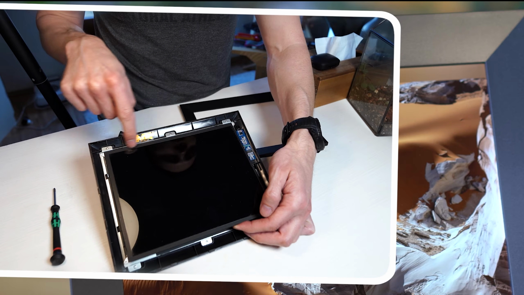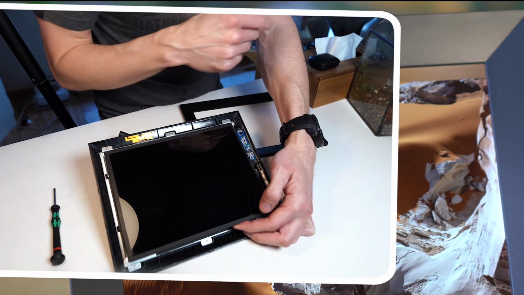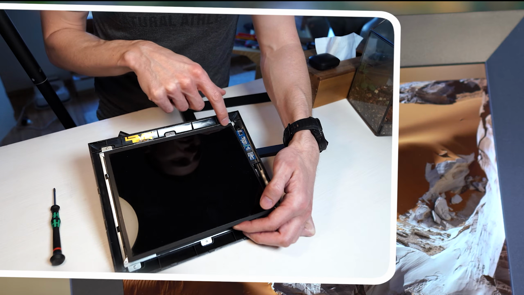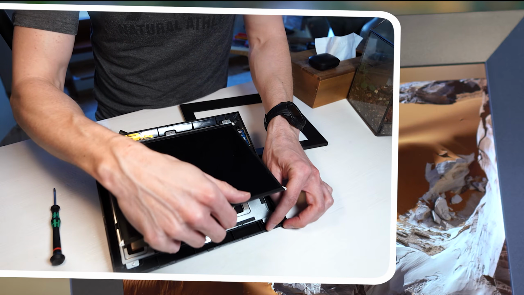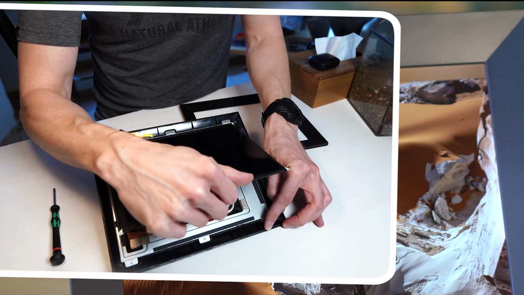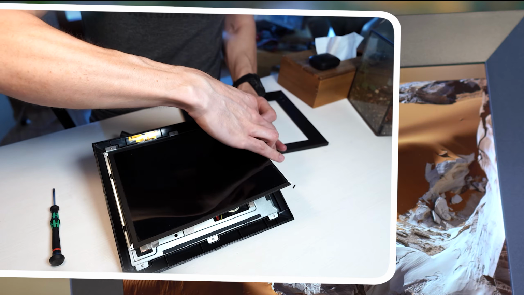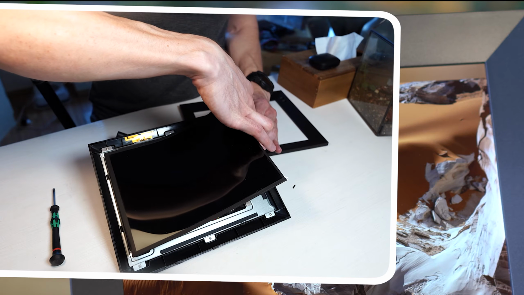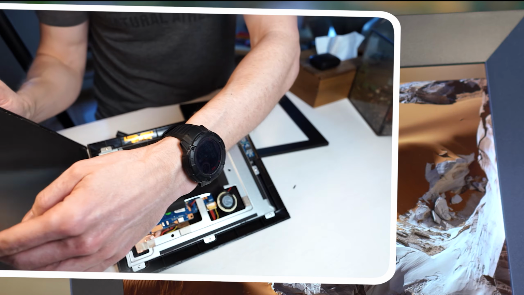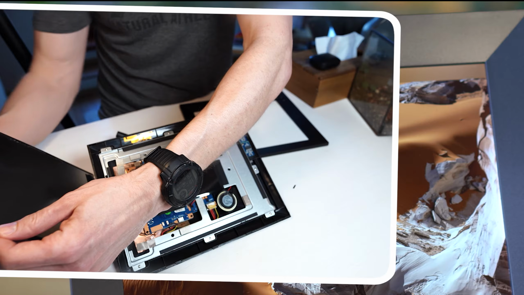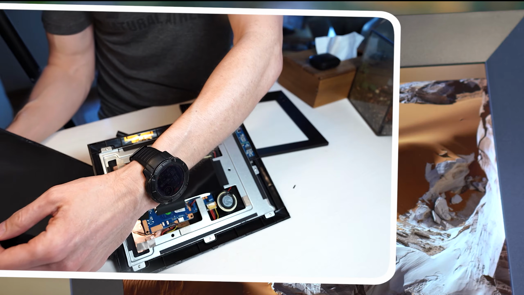Now, it's going to stick to the top, which is actually the bottom of the frame. It's still gonna stick over here because there's some kind of tape that holds it in place. But if you very, very carefully try to lift it, then you can still do this, and just be careful and put it over to the side like this.